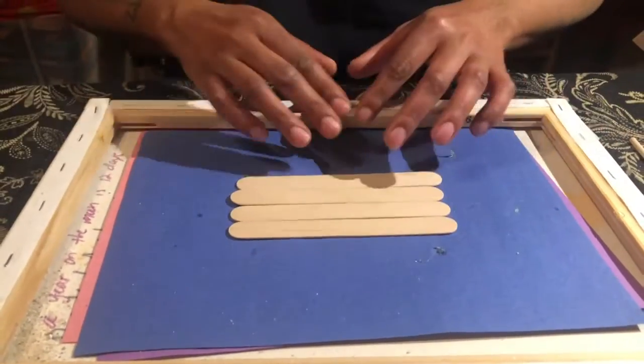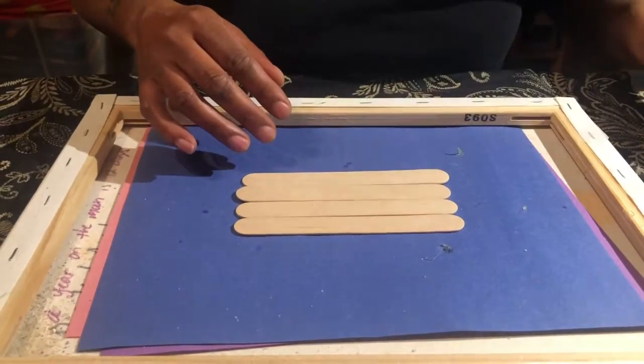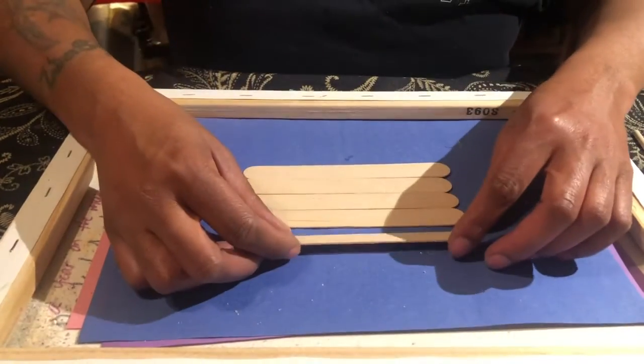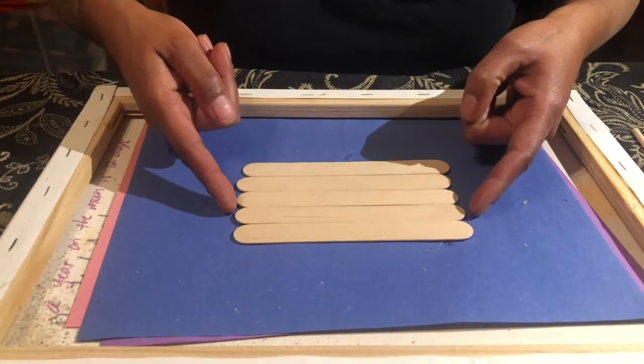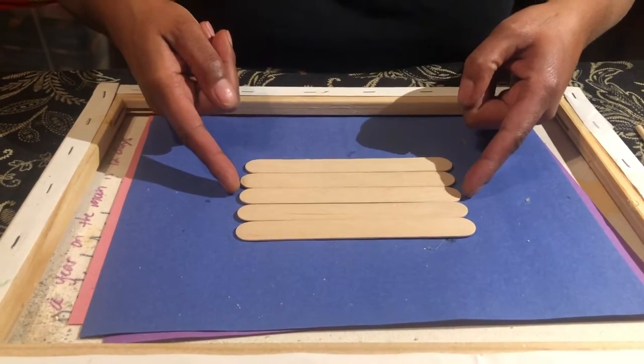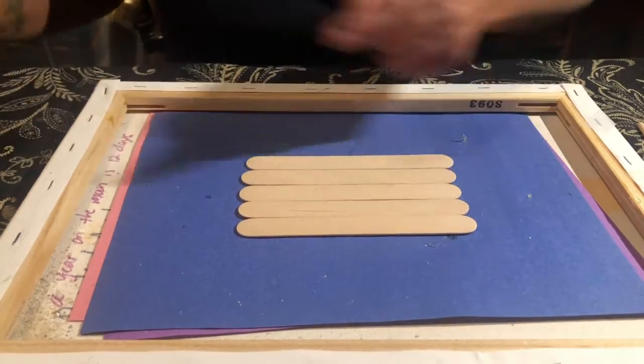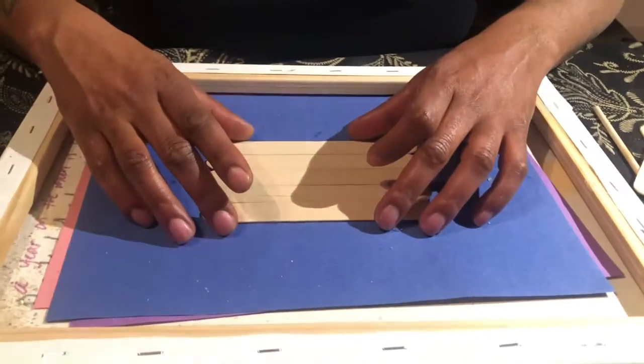Take your twigs, sticks, chopsticks, whatever. I'm going to do this amount. It just seems like it's more stable. You have to make sure that these are really lined up. Really lined up.